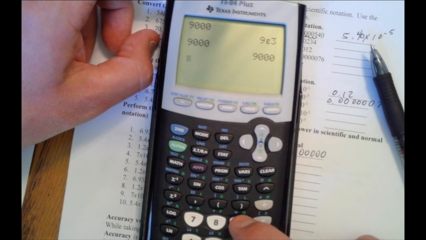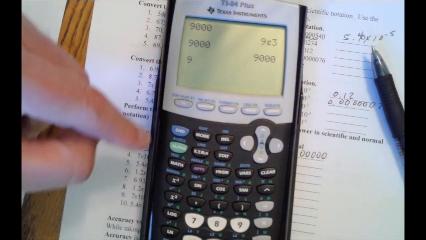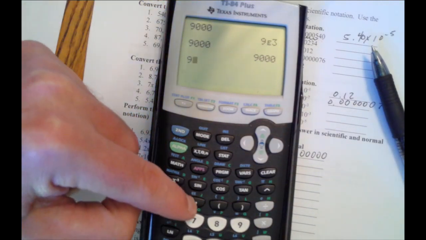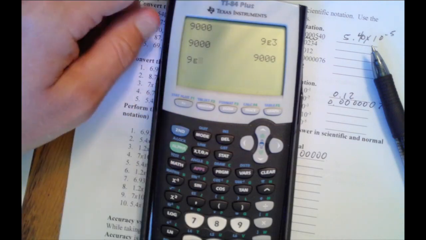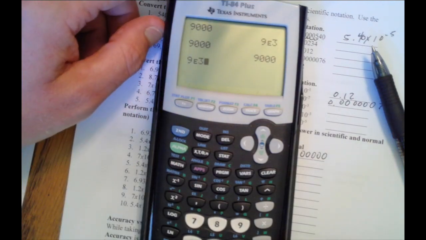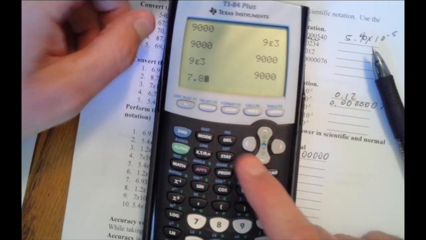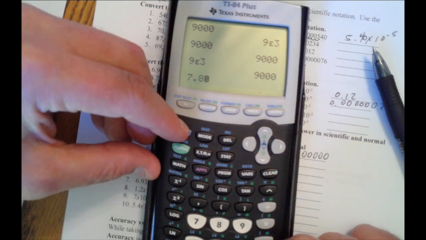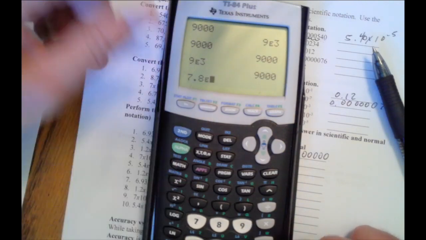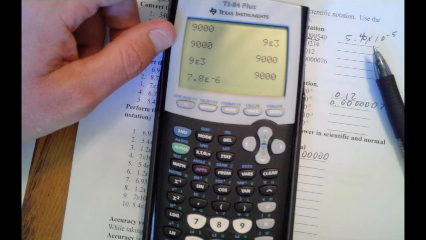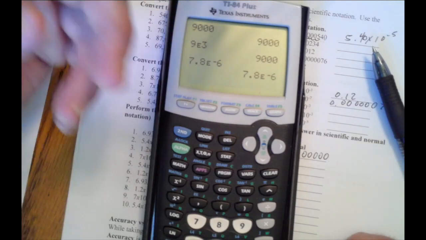So if I have 9, and notice where the EE button is here, it's the same place, second EE, 3, boom, 9,000. 7.8 times 10, second EE to the negative 6th, boom, 7.8 times E times 10 to the negative 6th.